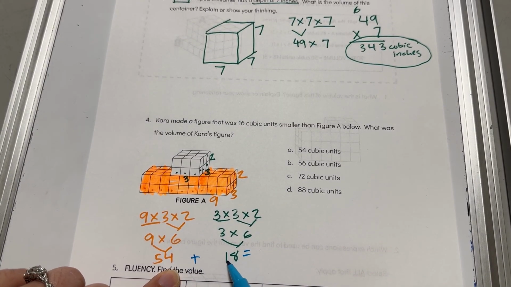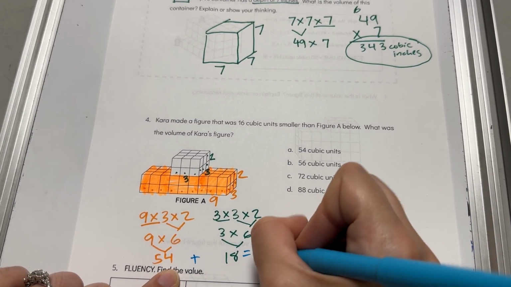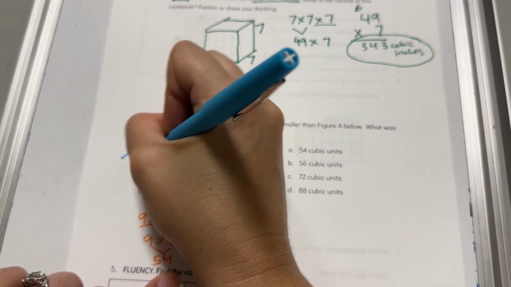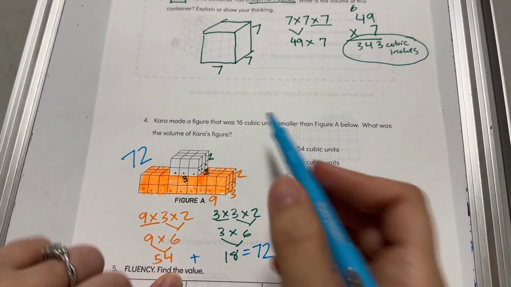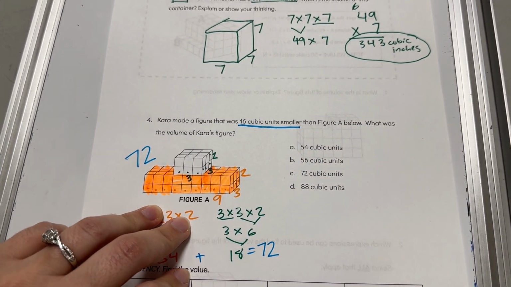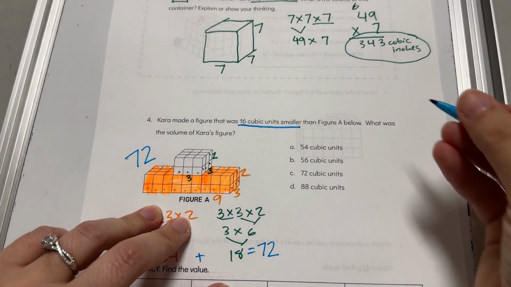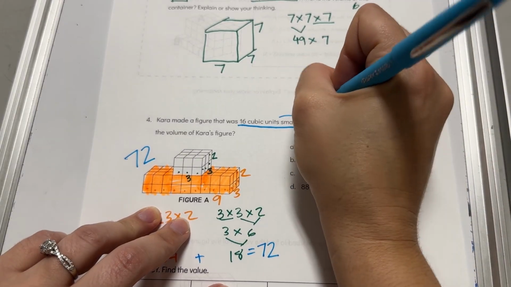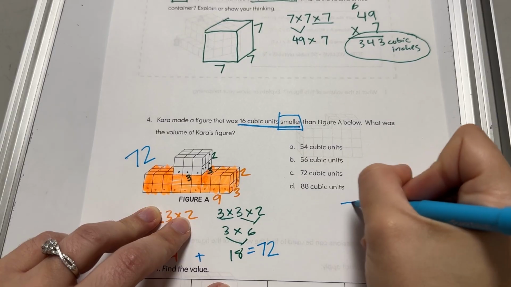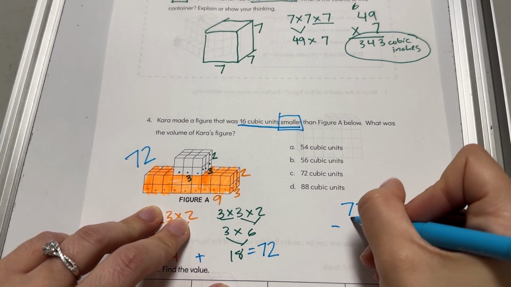Well, 54 plus 10 is 64, and 64 plus 8 is 72. So the volume of figure A is 72. So what do I need to do? I need to know what's 16 cubic units smaller than that. So that means I'm going to have to subtract, make it smaller. 72 minus 16.